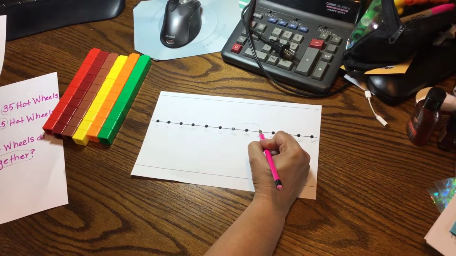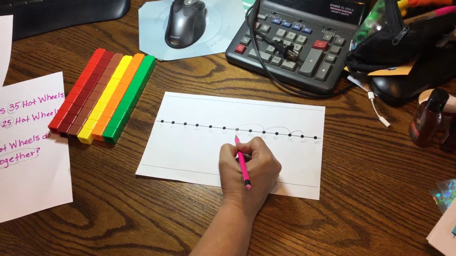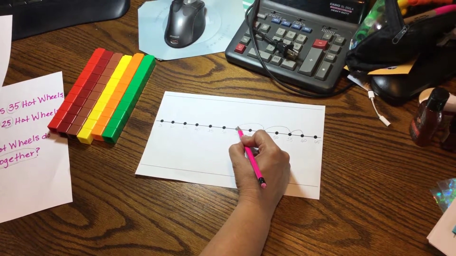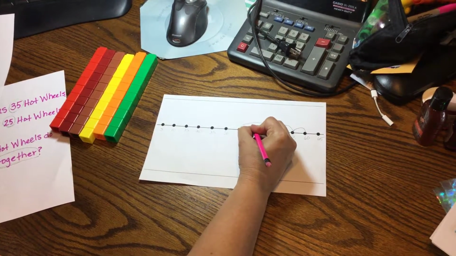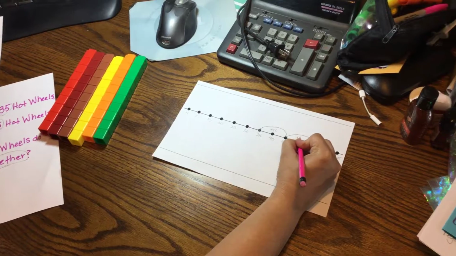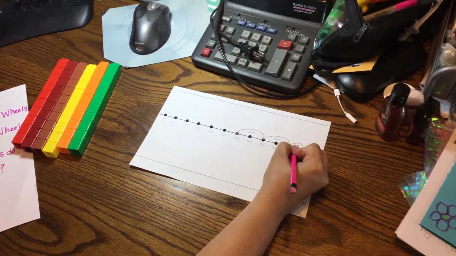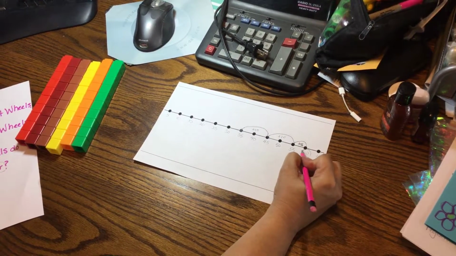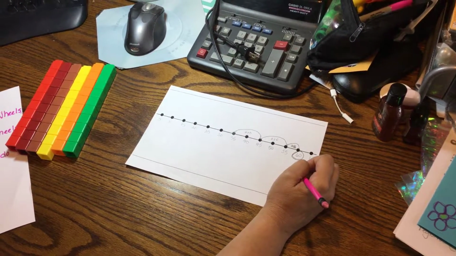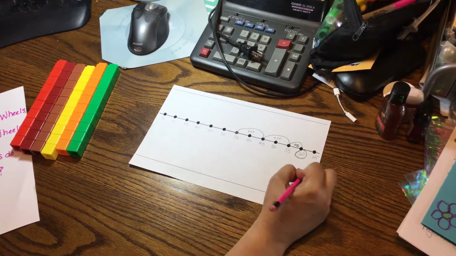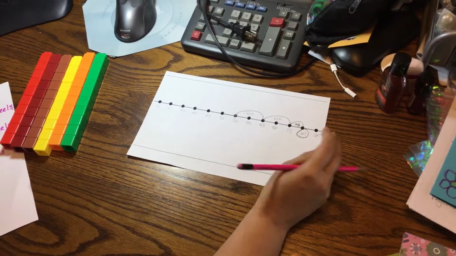That's 10 and 20 and 5, because Eric had 35 and then Tony had 10, 20, and 5. So we're adding by 10 here. Oh, I'm sorry, here we're adding 5 because we added just 5. So all together, you see here, Eric and Tony have 60 Hot Wheels. This represents our other strategy, another example of adding using a number line.